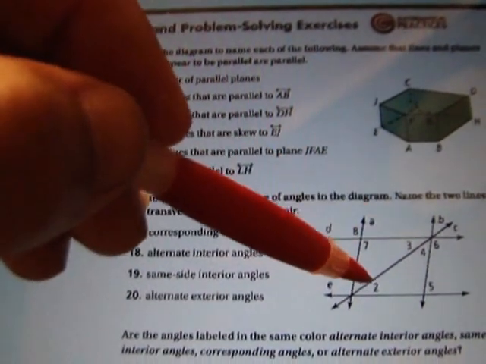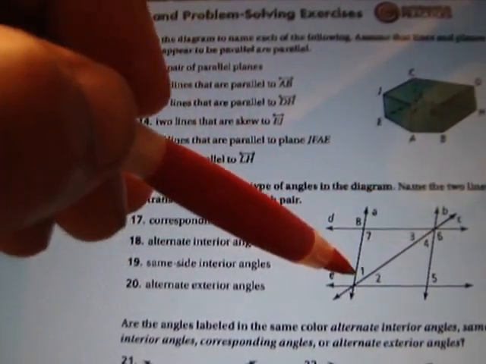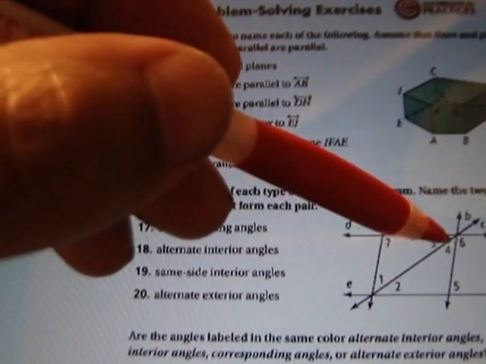18, alternate interior angles. Well, I think 3 and 2 look like alternate interior angles. So do 4 and 1. That looks like all we're going to get.